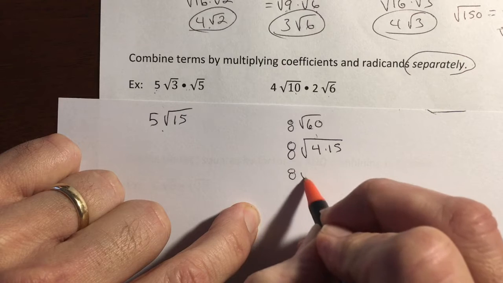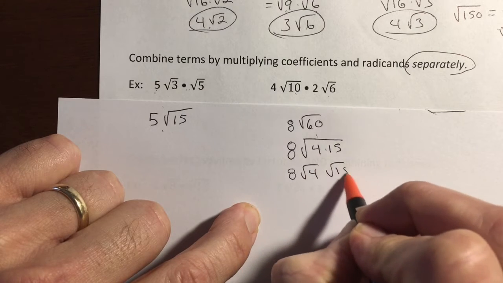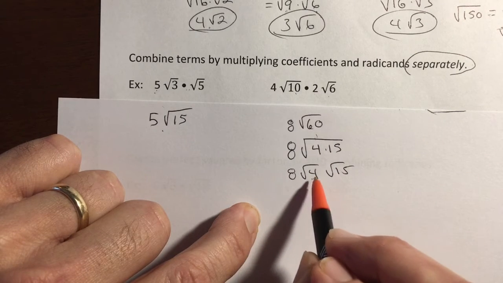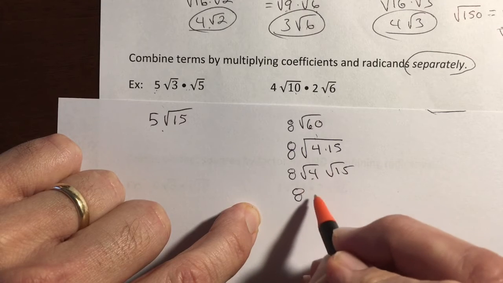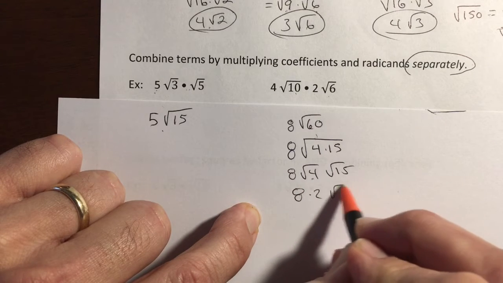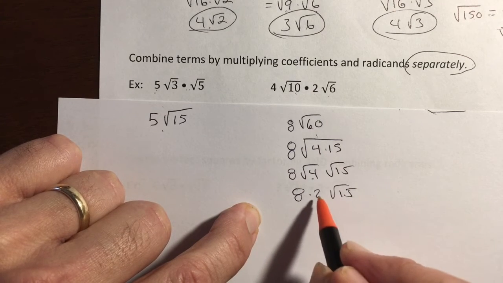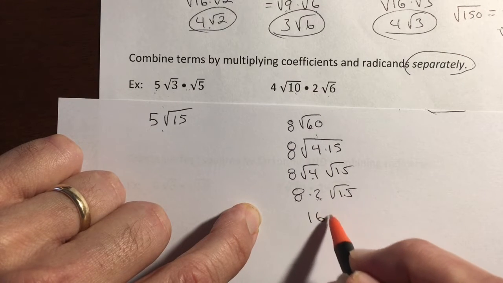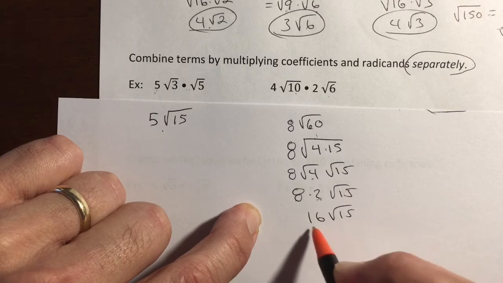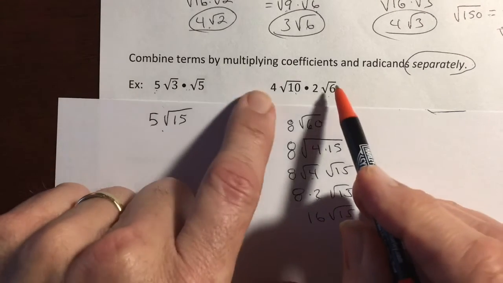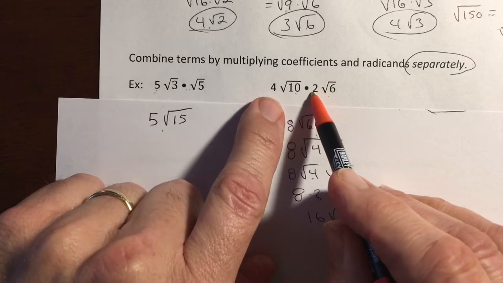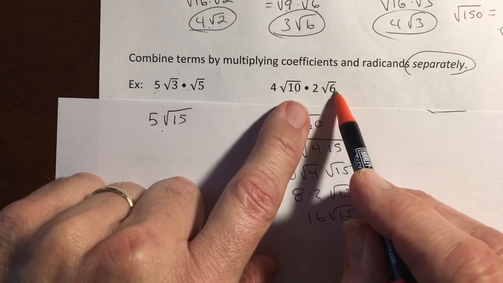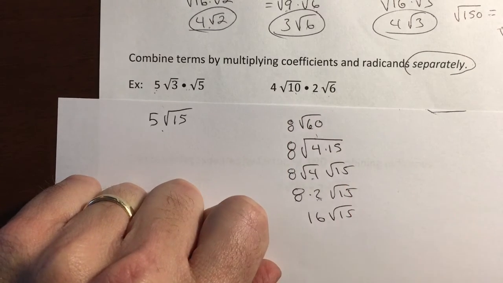And continue on, square root of 4, square root of 15. Square root of 4 now becomes 2, and again, I write it outside the radical. And now this square root of 4 has become a 2 outside, and I can combine it with the 8. 16, square root of 15. So you can multiply what's outside and multiply what's inside, and then simplify.